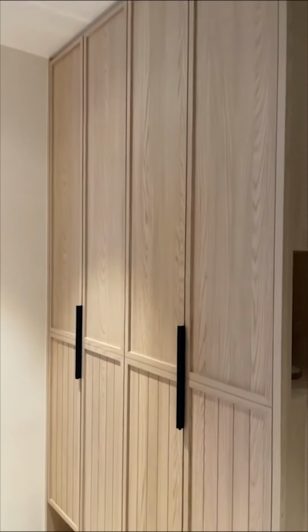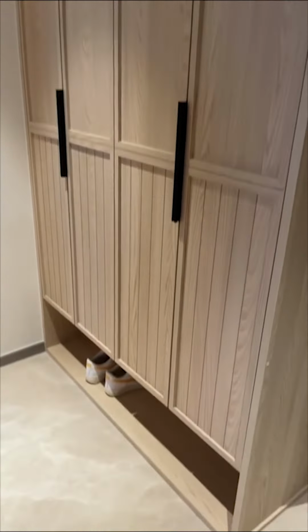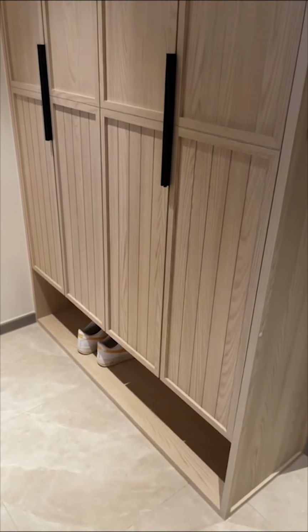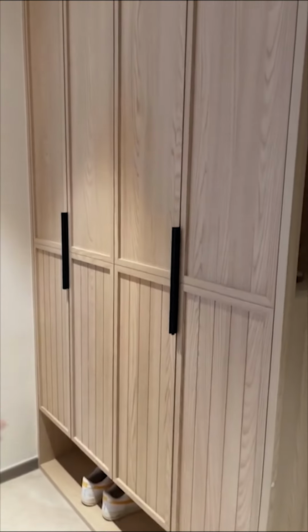And it's very convenient, like you can put your house key. And from far it looks like a feature wall also. So you don't have to actually build an extra feature wall for that. This is storage plus design, really nice.